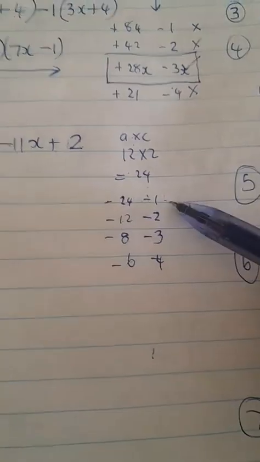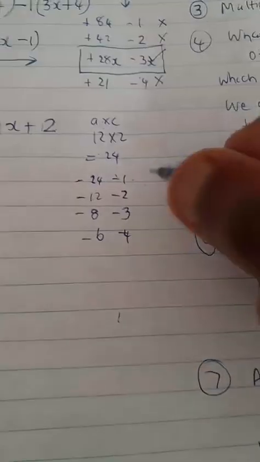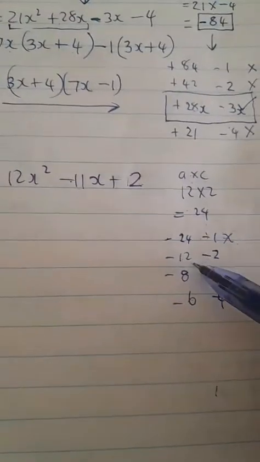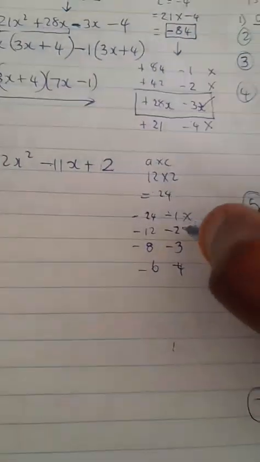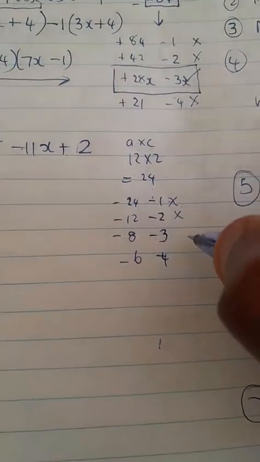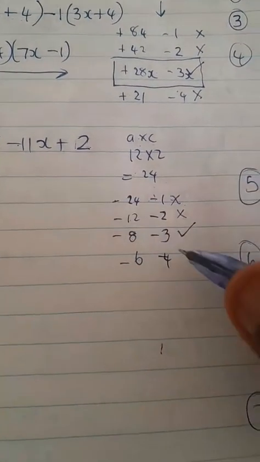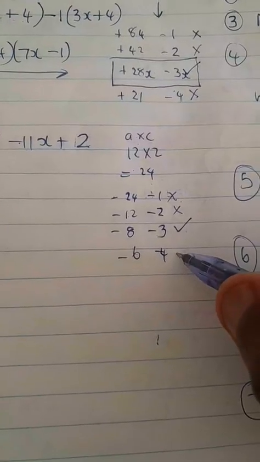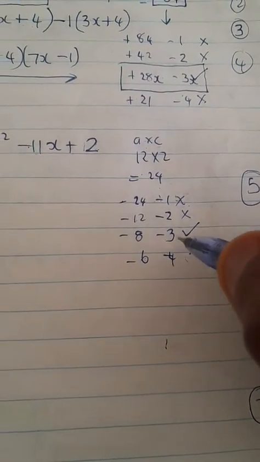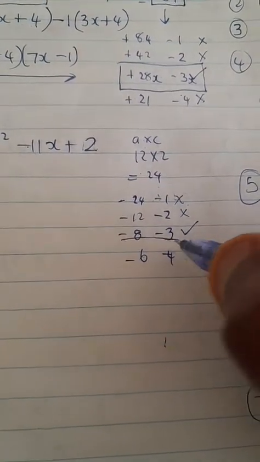Is negative 24 and negative 1 giving us negative 11? Is it negative 12 and negative 2 that's giving us that? Not at all. Negative 8 and negative 3 perhaps? Yes, sirree. Negative 6 and negative 4? No, not at all.